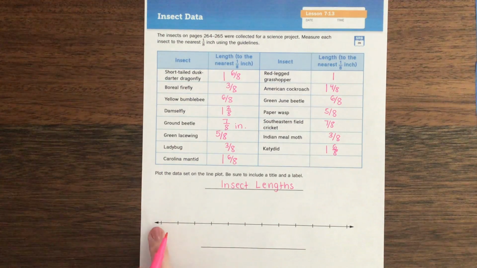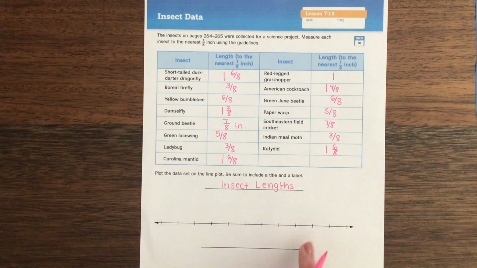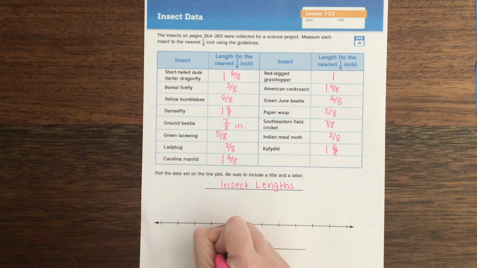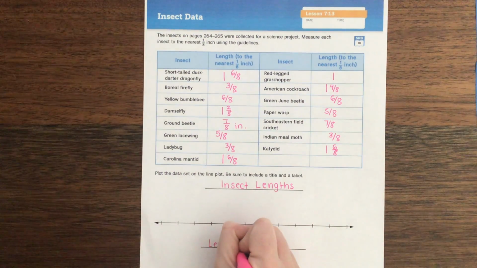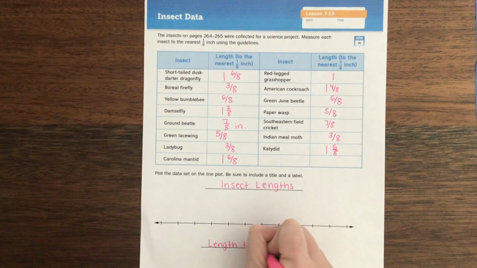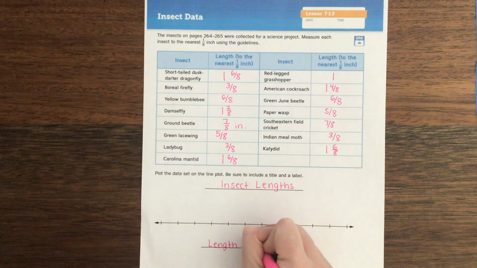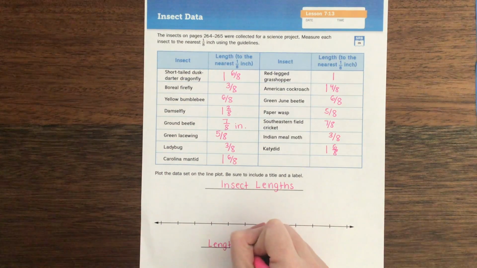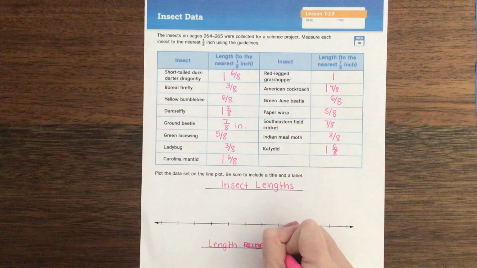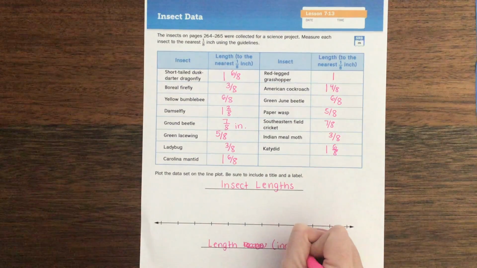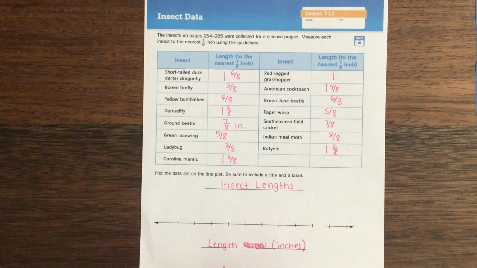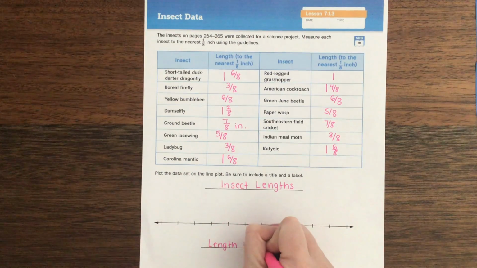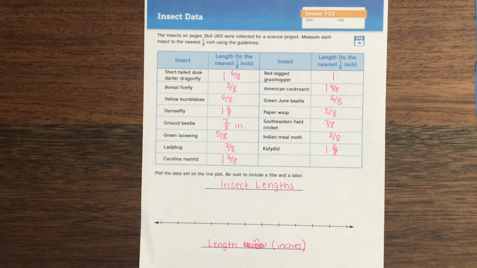And down here is going to describe what do these marks mean. Well, they are the length, actually it's not to the nearest because we measured exactly. Nearest means like estimate. So it's the length in inches. Okay, I'm actually going to switch to my blue pen to write these so I don't get confused with the pink.